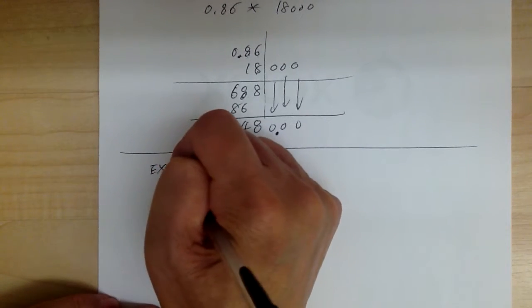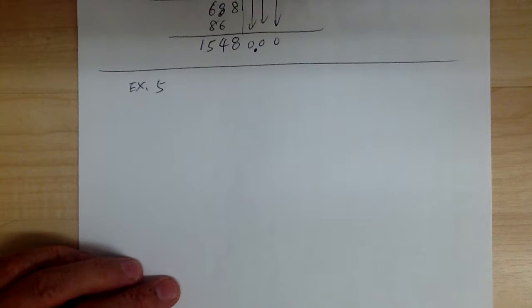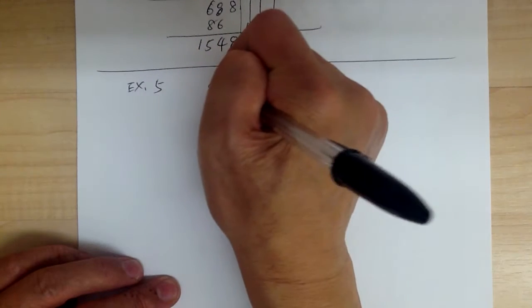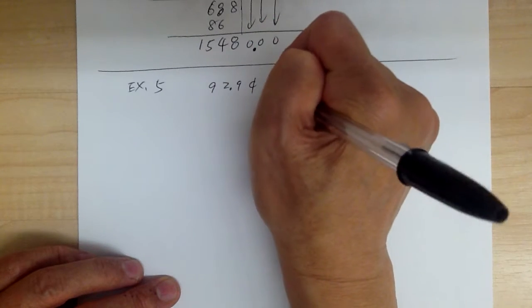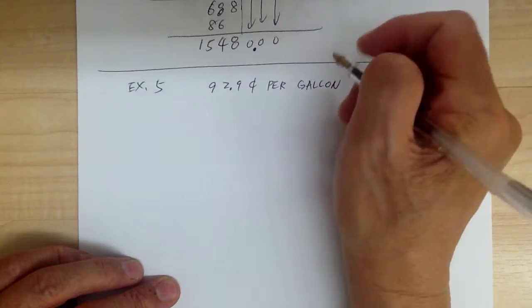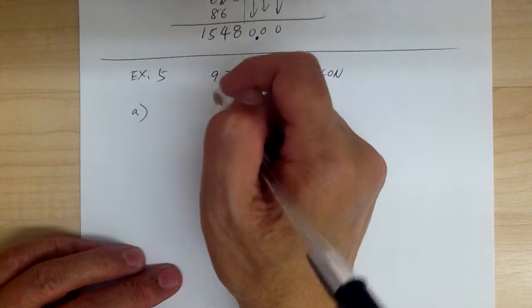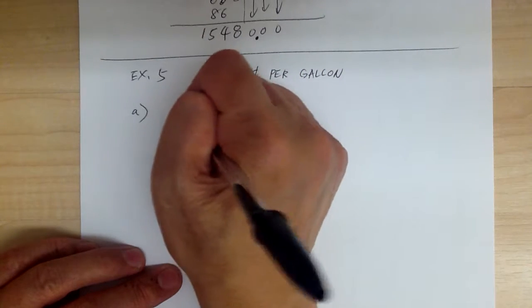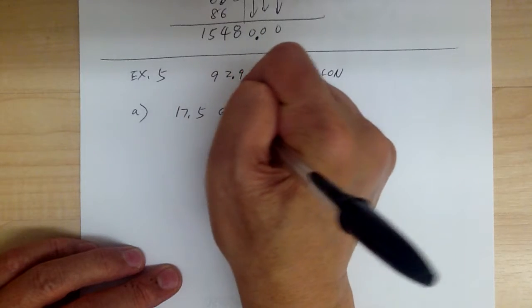Okay, let's go to example 5. Example 5, you need to read and write. It says, if gasoline costs 92.9 cents per gallon, you can write down all your information: 92.9 cents per gallon. And this one you want to estimate. So A, estimate the cost of 17.5 gallons.